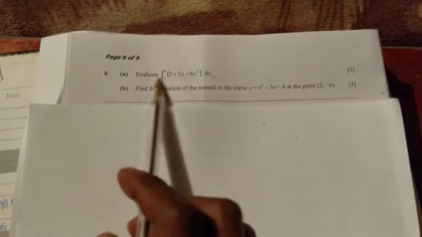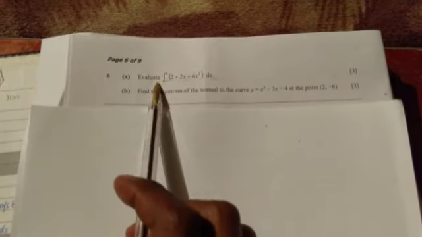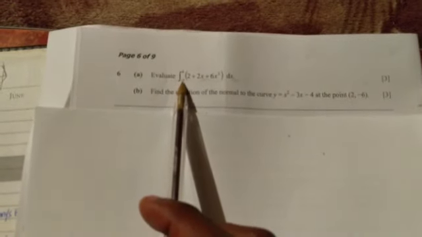So we're going to solve 2022 internal section A, question 6, and it goes like this. Evaluate this. You are given an integral with 4 on top and -1 at the bottom. On top it is 4, down it is -1. So the equation is like this.